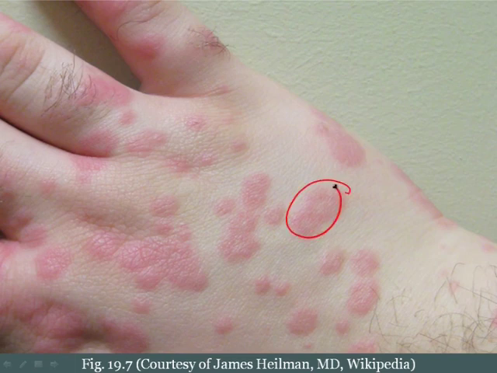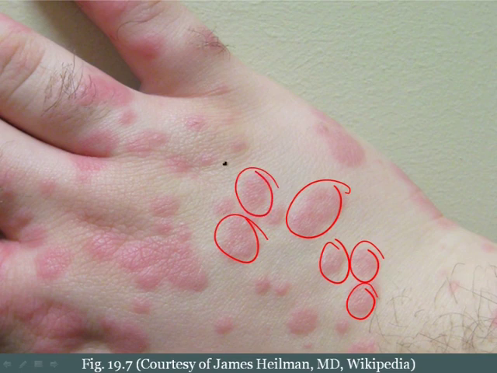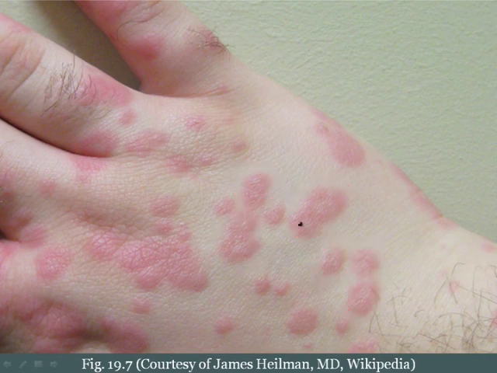Note that you have a bunch of these erythematous rashes, hence the term erythema, and notice that they're multiple, hence the term multiforme. If you look carefully, you can see that some of these lesions have a little bit of white in their center, and the reason is because there is necrosis going on in the very center of that lesion, and that's what gives it what we call the targetoid appearance.